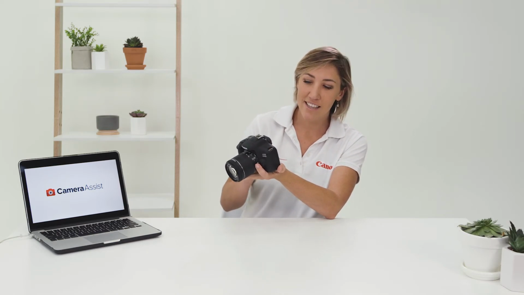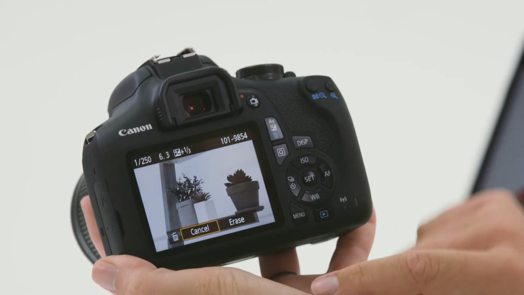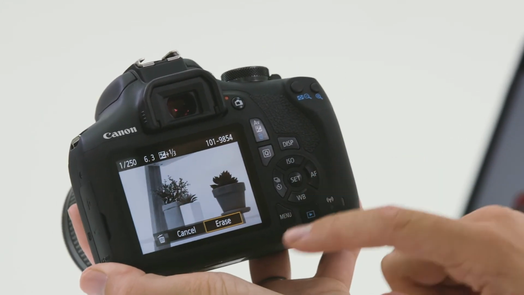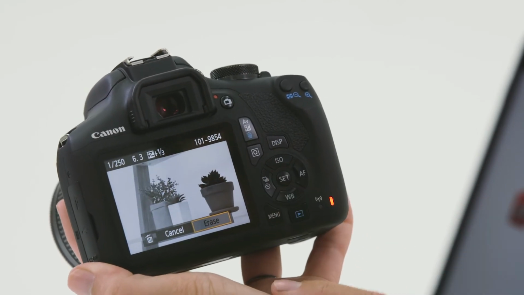If you don't like the image that you see on the screen, a really quick way of erasing that is simply by pressing the trash can here, and you'll have a little confirmation. Do you want to erase or cancel? We'll go across to erase and press set to delete that photo.